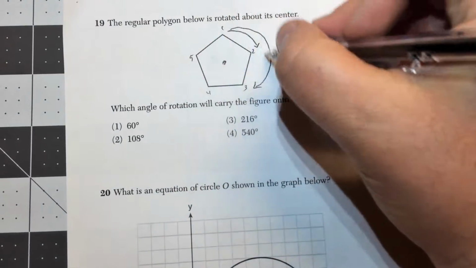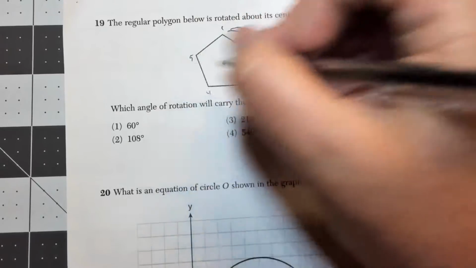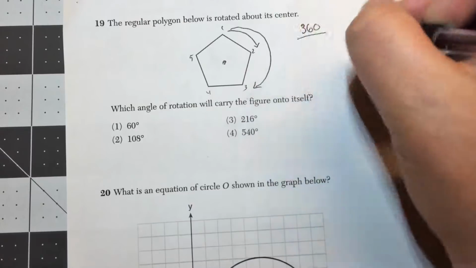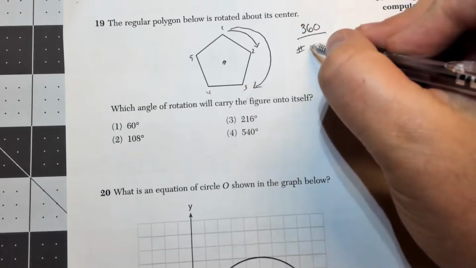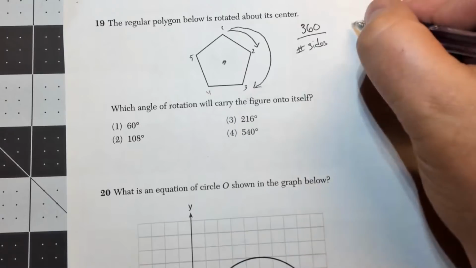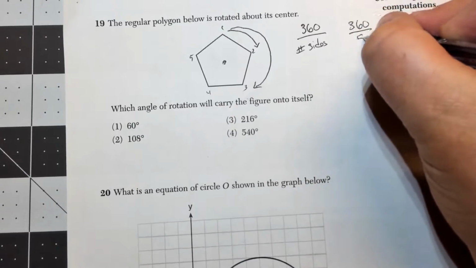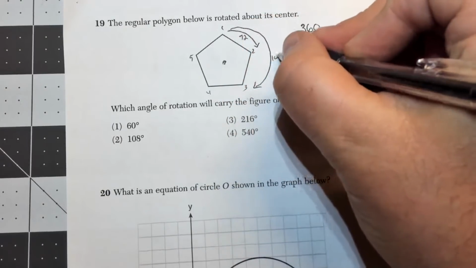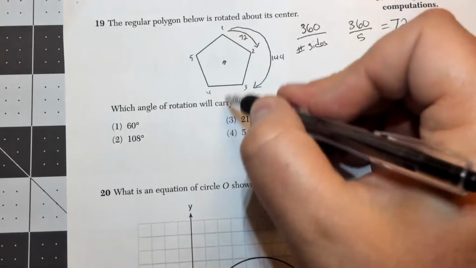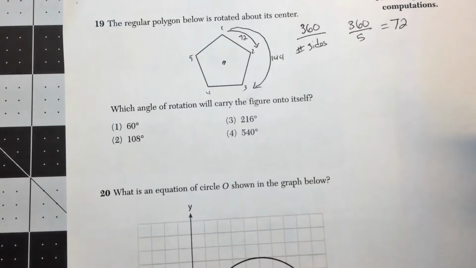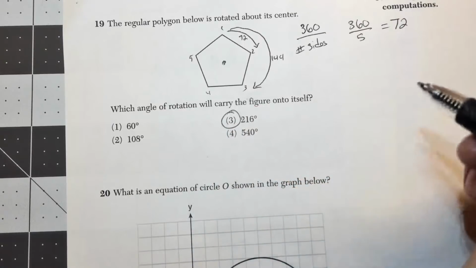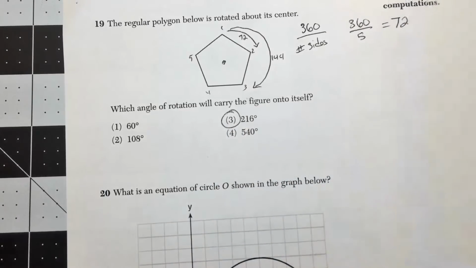If I rotate 1 to 3, or 1 to 4, or 1 to 5, or back around, how many degrees is it? So it's 360 degrees around the whole thing, and we're going to divide by the number of sides and the number of vertices. So 360 divided by 5 should give us a degree of 72. So it's 72 degrees here, 144 there. If I keep going around, number 4 is going to be 72 times 3, which is 216, which is our answer. And we want to match up one of these to that degree of symmetry.